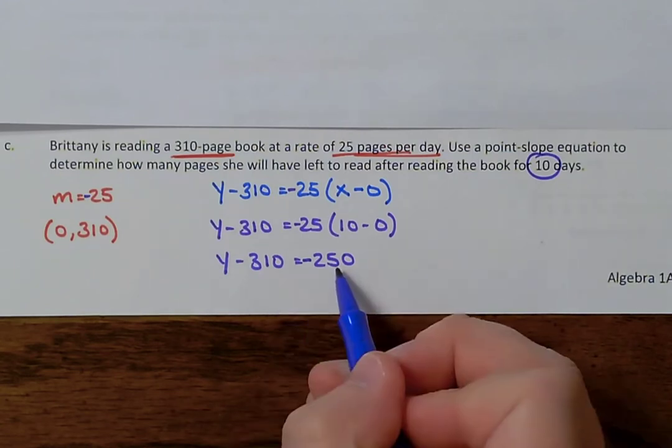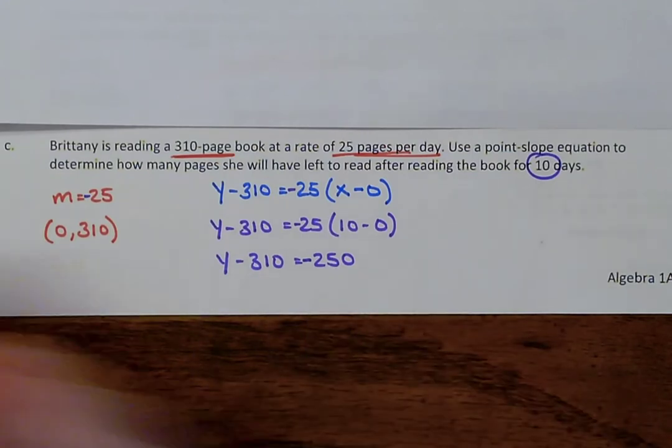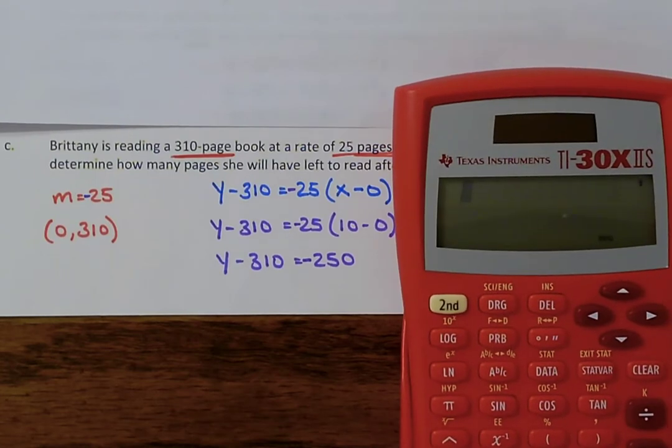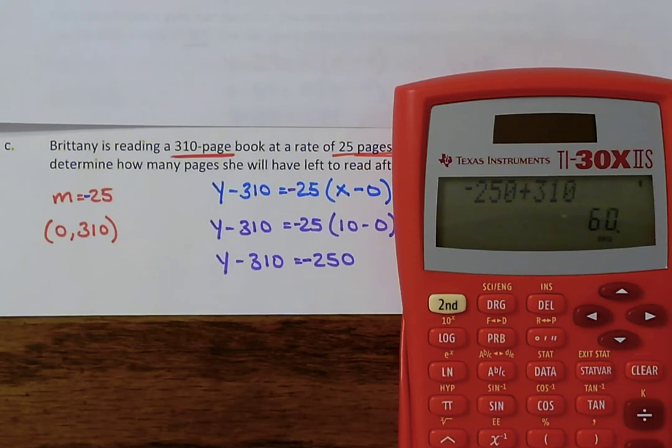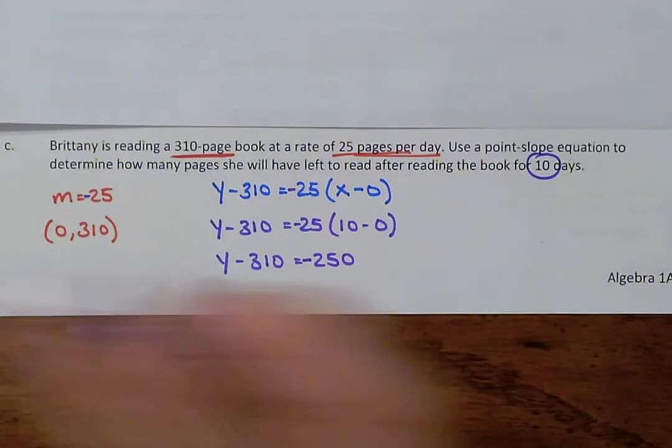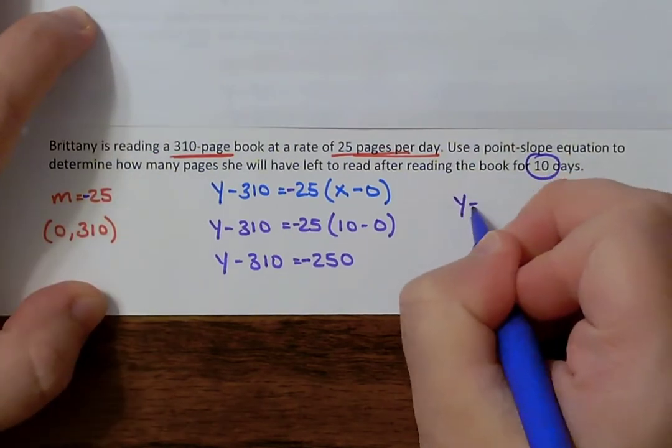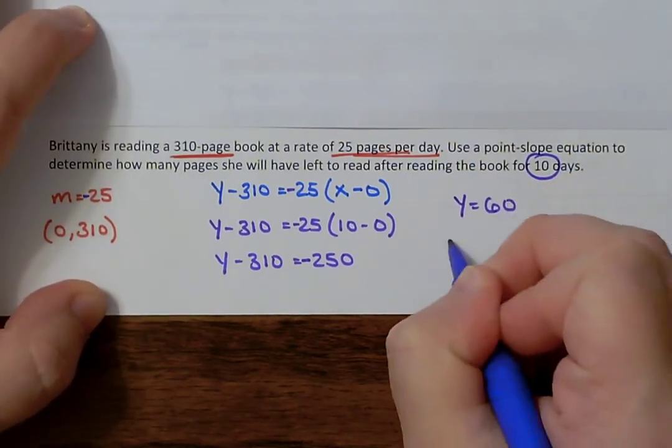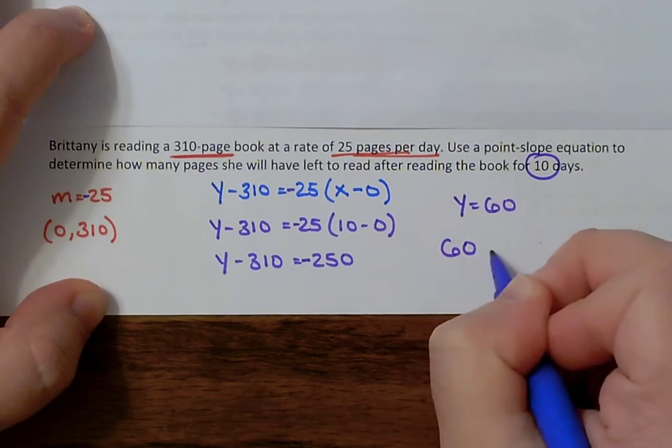So I need to add this 310 over here. So we're going to take negative 250 plus 310, and we end up with 60 for our result. So that means after 10 days, she has 60 pages left.